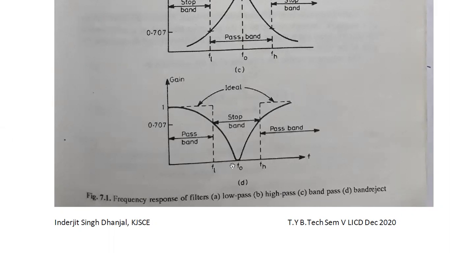Let's say we want to reject a frequency, let's say f naught. Normally, when we do the design for biomedical applications, we have to remove the 50 hertz noise. So let me annotate it. Let's say you want to remove the 50 hertz frequency, right? So you need to design a band reject filter. Let's say you want to reject 49 to 51 hertz. So it can be a range of frequency which you want to reject, or it can also reject one particular frequency, that is 50 hertz.